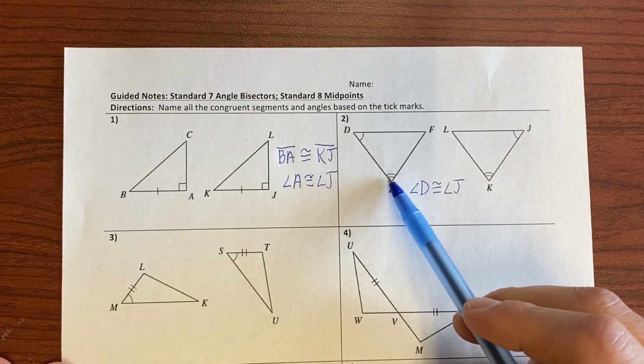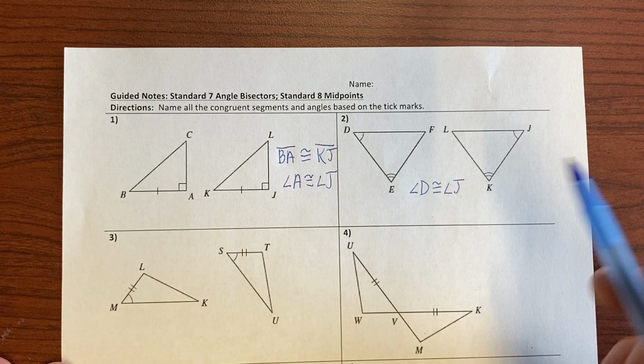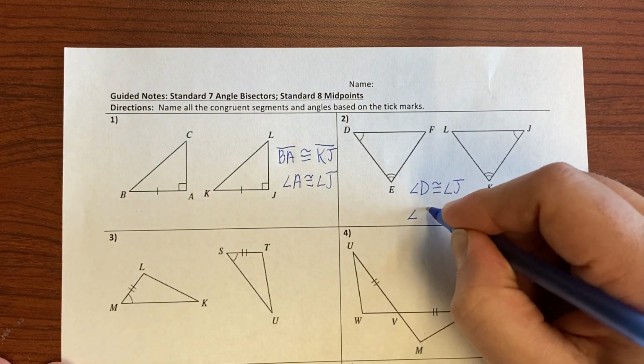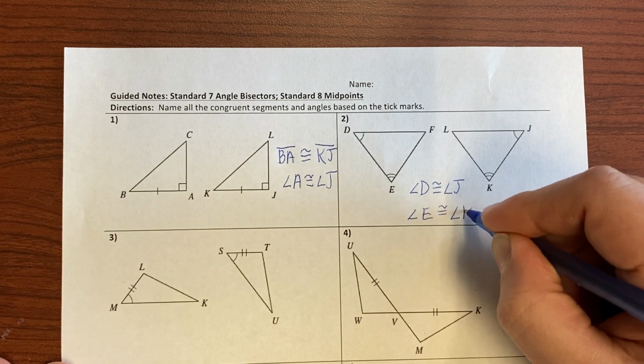And then down here I see that there are 2 arcs, or a double tick mark, in angle E and in angle K. So I can say angle E is congruent to angle K.